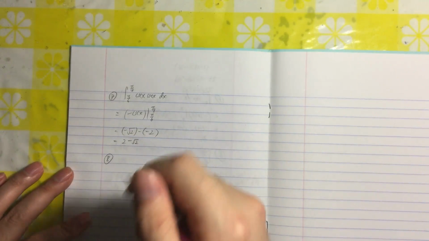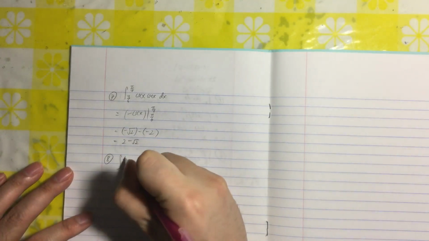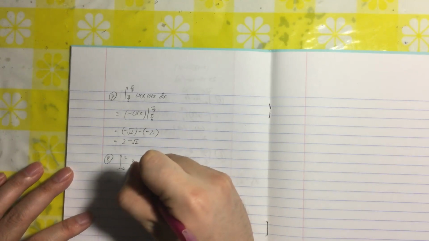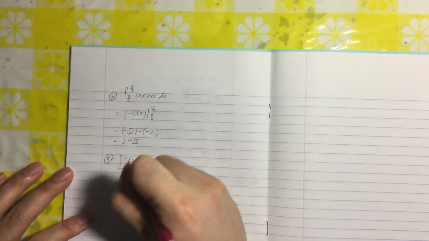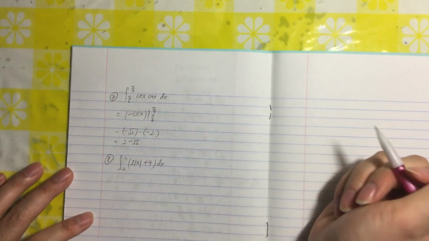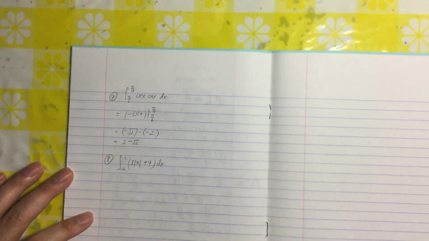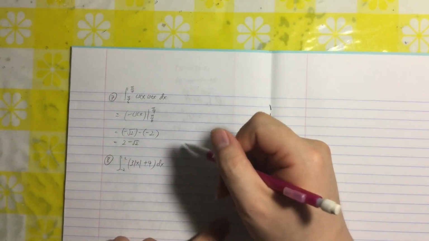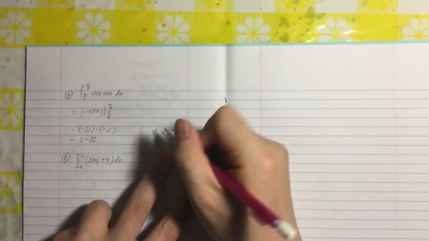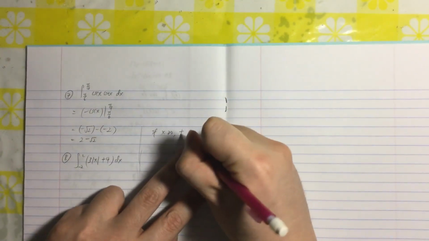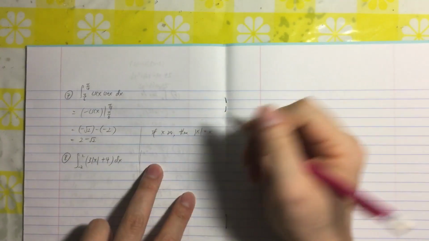Next example. Integral from negative 2 to 2 of 3 times absolute value of x plus 4 dx. How do we take an integral with absolute value? For absolute value, keep the rule in mind. If x is greater than 0, then absolute value of x equals x.